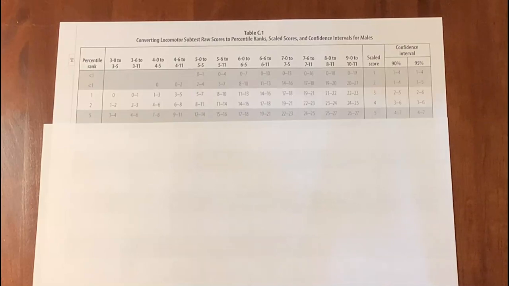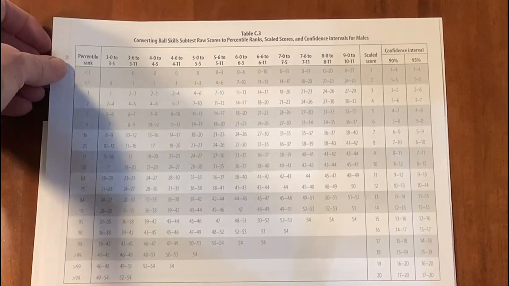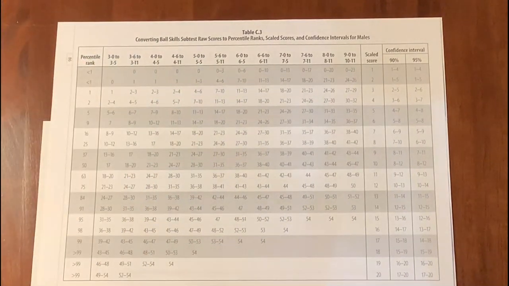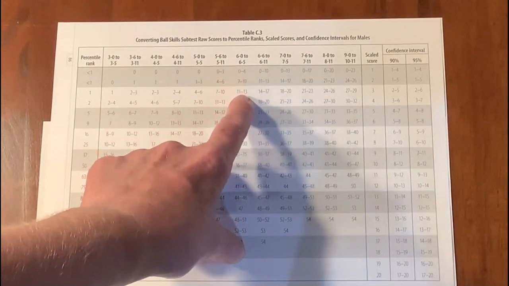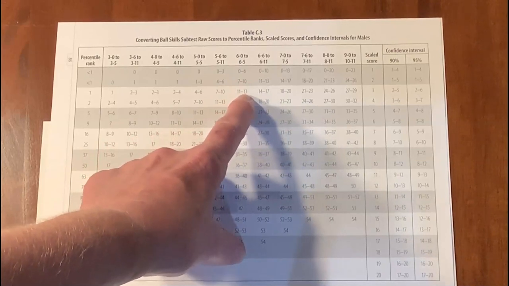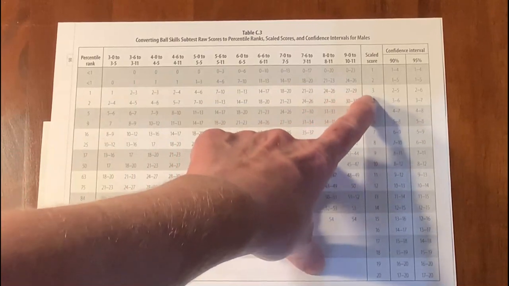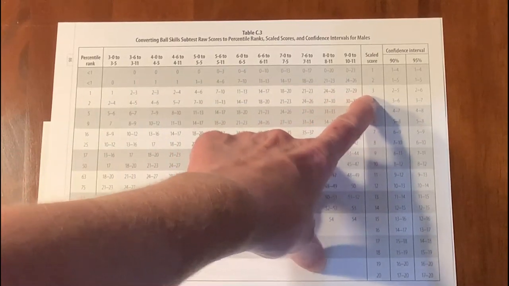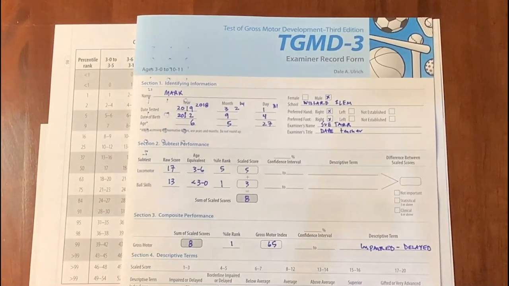You would also then use a similar table, C3, for the ball skills, and again, looking for his chronological age, 6 years, 5 months. Ball skills, he scored 13. Percentile rank is 1. Scaled score is 3.